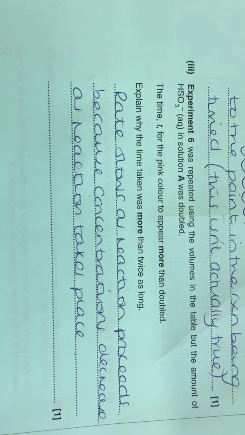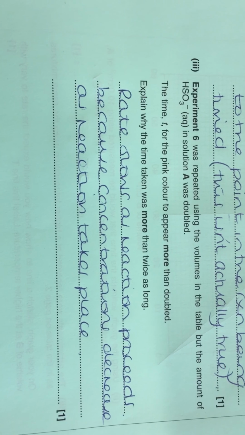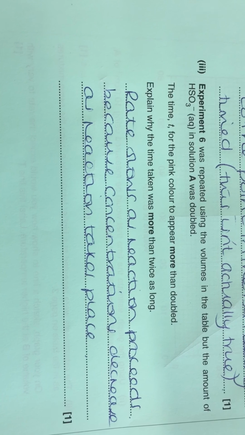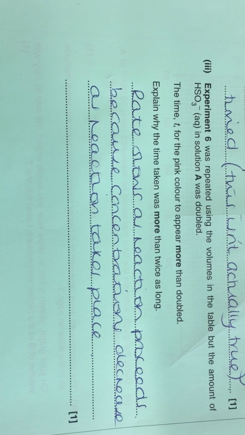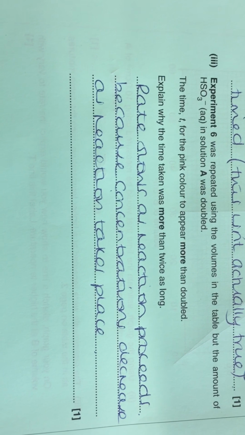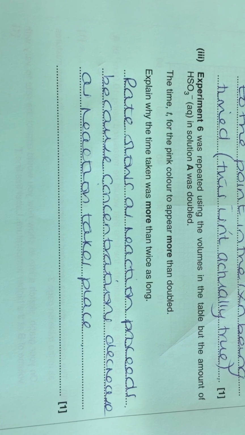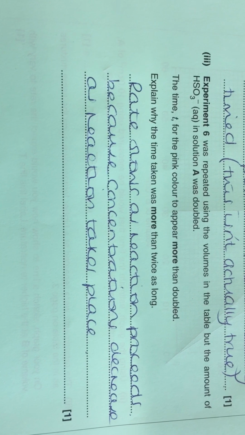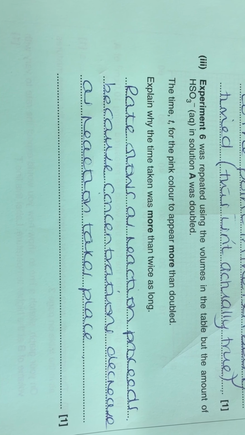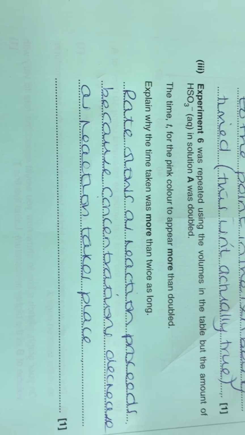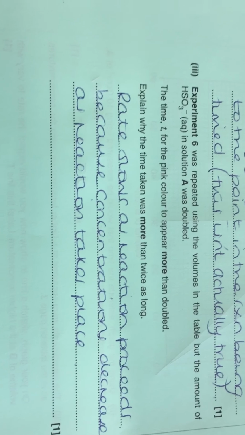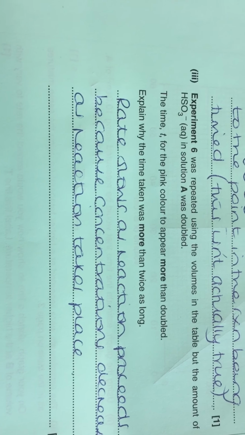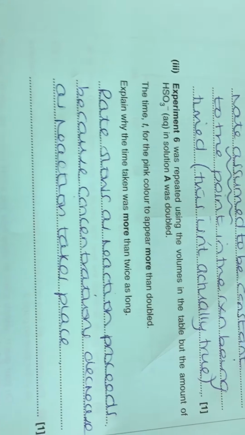In experiment 6, we're repeating it and we're using the volumes in the table, but the amount of HSO3- in the solution was doubled. The time for the pink colour to appear more than doubled. Explain why the time taken was more than twice as long. This is simply because the rate slows as the reaction proceeds. That's true for most reactions. Because some of the reactants are being used up, the concentrations are therefore decreasing, and as the concentration decreases, we will have fewer collisions, and therefore the rate of reaction will slow. So it's a traditional curve going down as the rate will slow down.